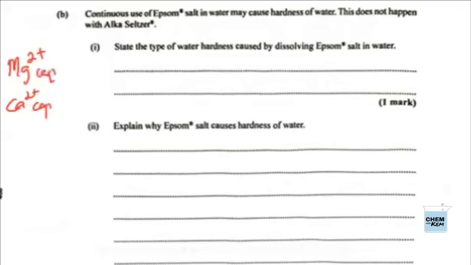So whenever we have that in water, the type of water hardness caused by this, in the case of Epsom salt, would be permanent hardness. And it doesn't mean the water is tough, it just means that it has calcium ions and aqueous magnesium ions. Explain why Epsom salt causes hardness of water.